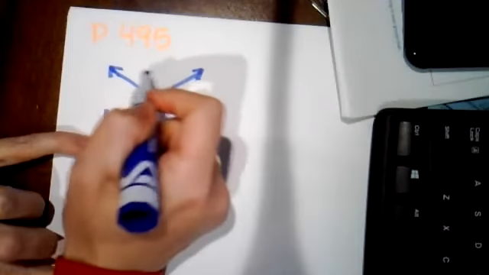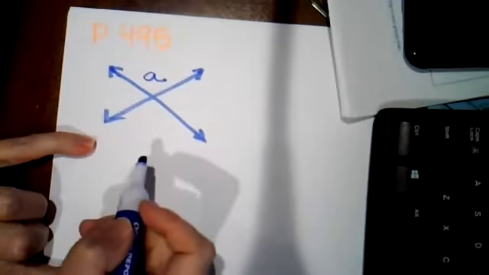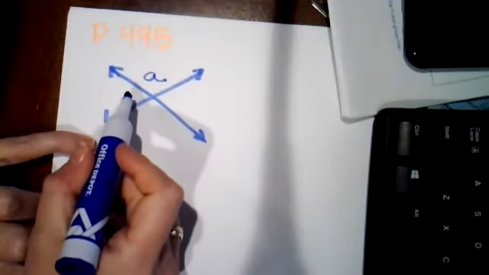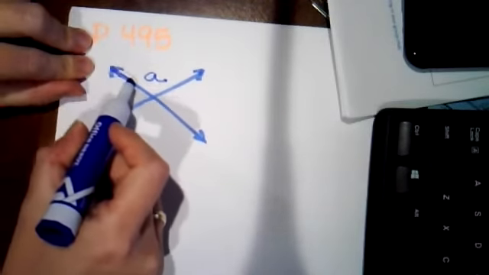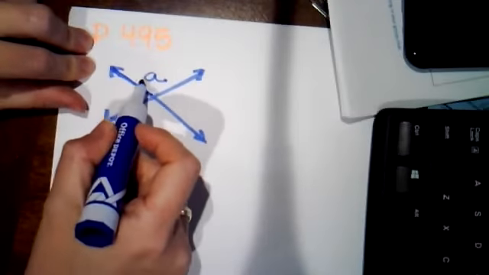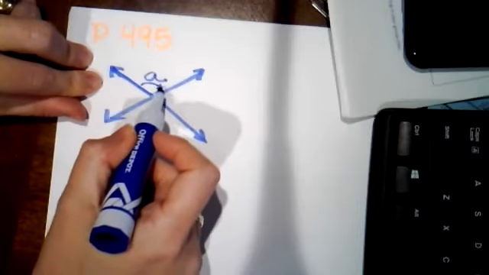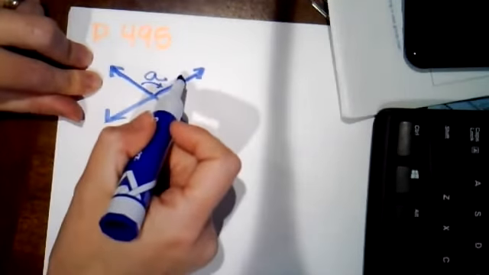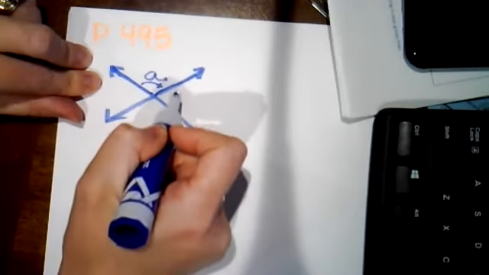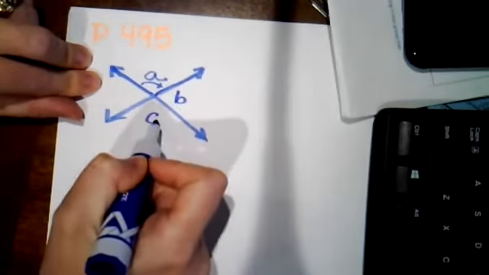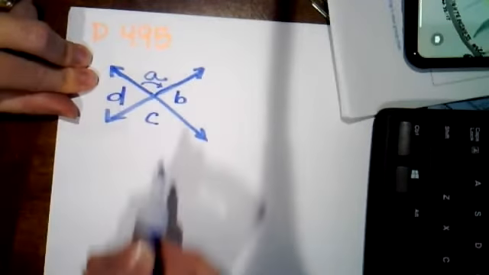I want you to look at it and just follow along, okay? If I'm going to label this angle A, and when I say this angle is called A, I mean from this ray going all the way to this ending ray. That's an angle, okay? I don't have points on the rays right now. I just have, this is what I call angle A. This is called angle B, angle C, and angle D.